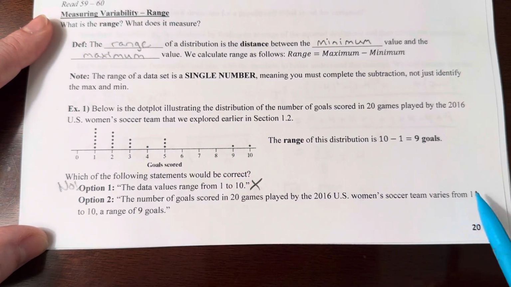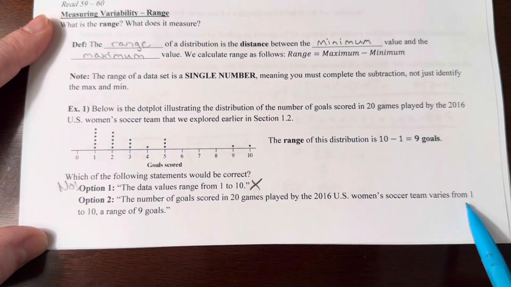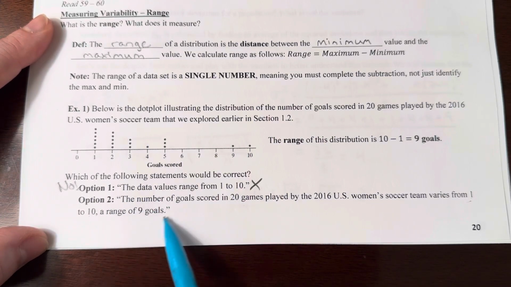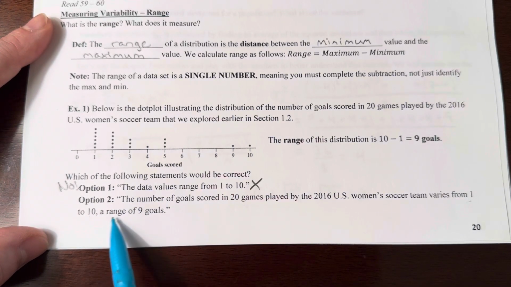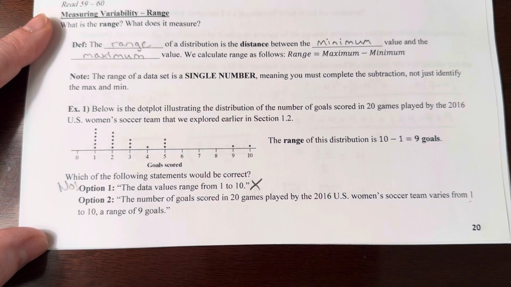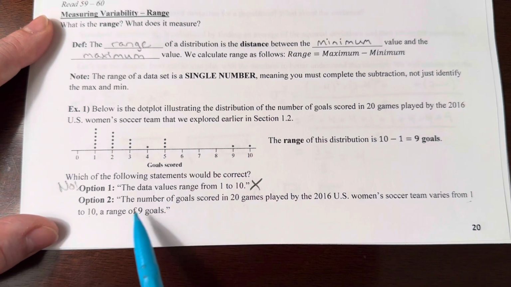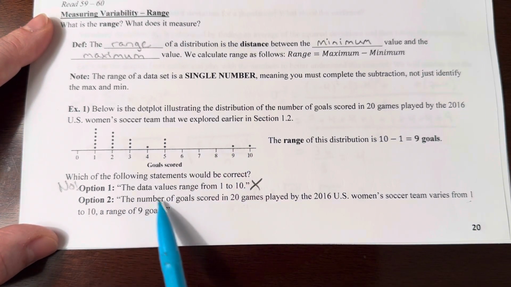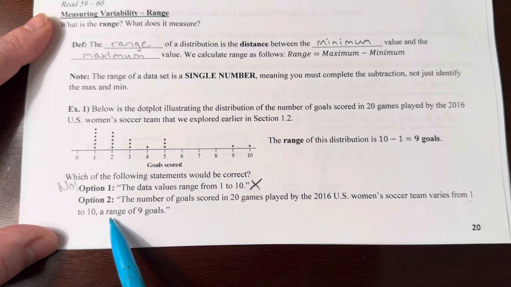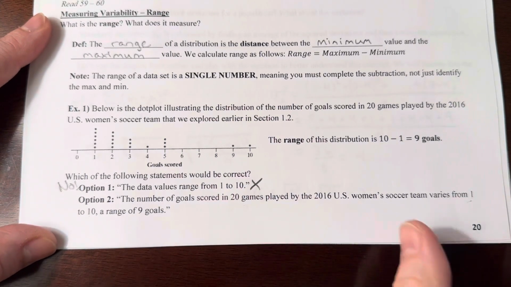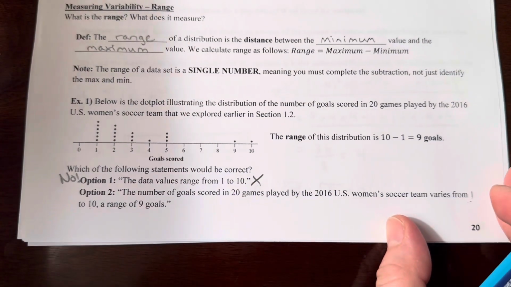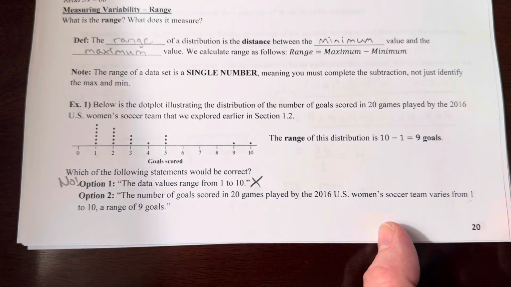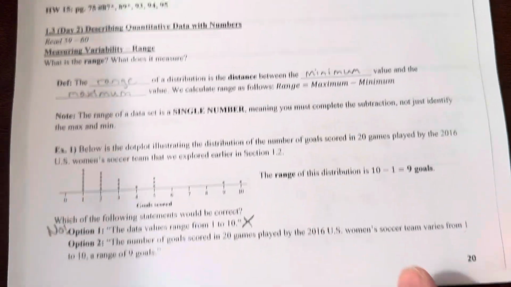So this explains the minimum to maximum variation, but actually calculates the statistic of the range. Remember, statistics are calculations that we complete with the sample that we take. So this has a range of 9 goals. Be very, very careful with how you describe this. Wording can be everything in statistics.